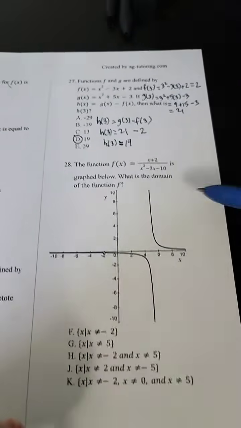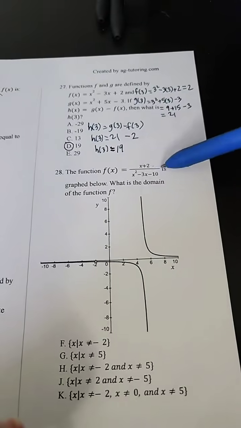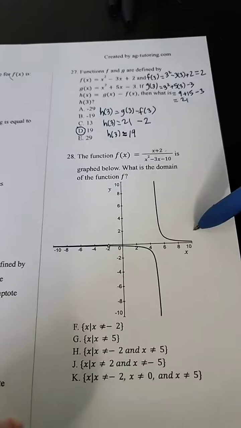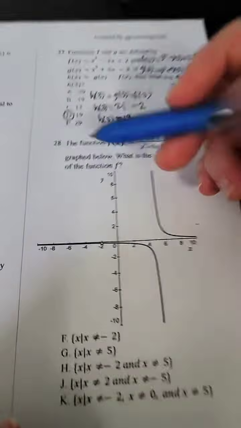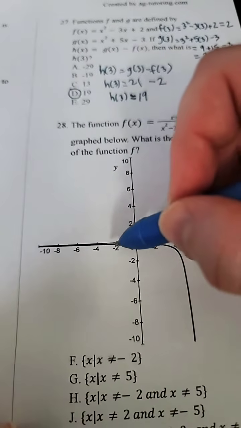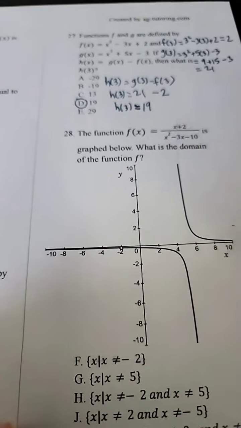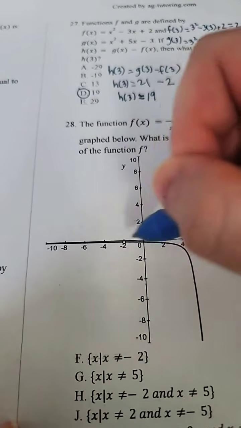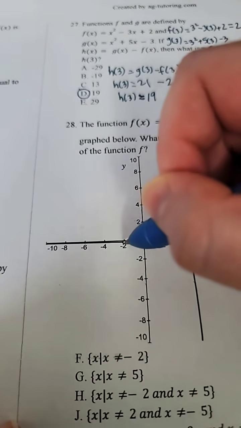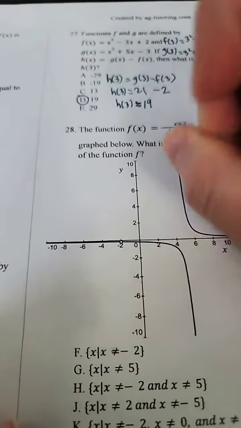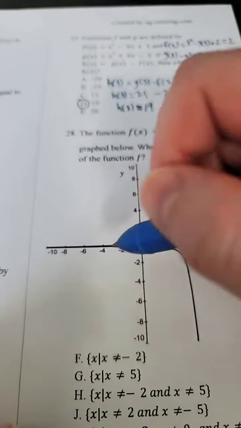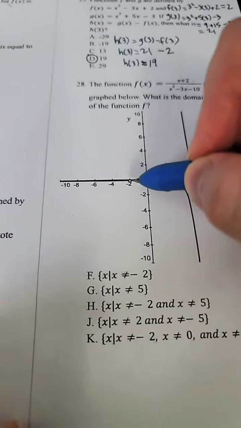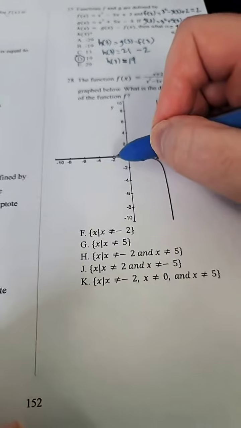Okay, so for number 28, it says the function f of x is graphed below. What is the domain of the function f? So domain is just all the possible x values. So right away, you'll see it's kind of tiny to see here, but there's a hole right here at x equaling -2, meaning the reason they can't fill this in or just make it a line is because it doesn't include that point. This is a hole, it's not included, but everything around it on the line is included, just not that specific place. So we already know that x cannot equal -2 from that.